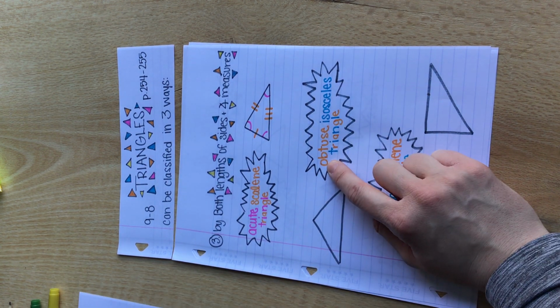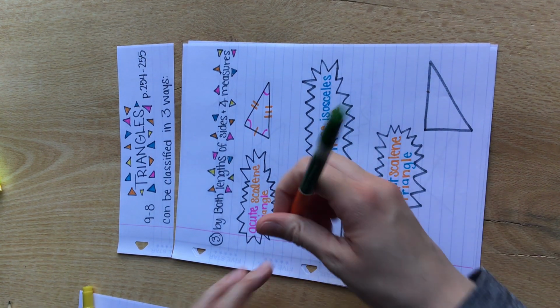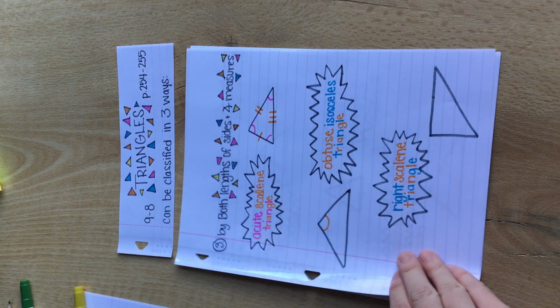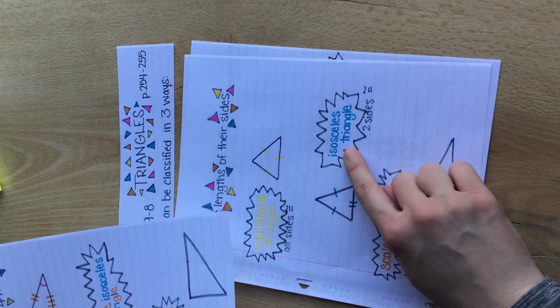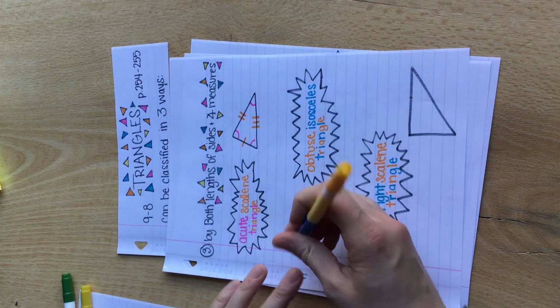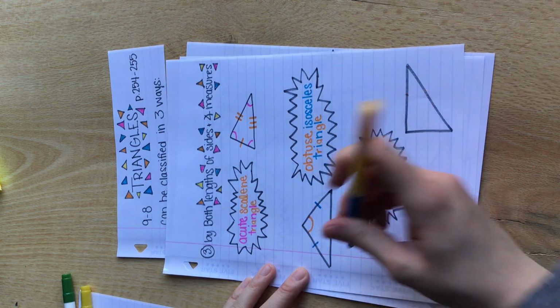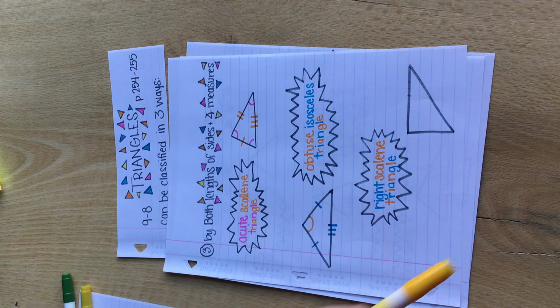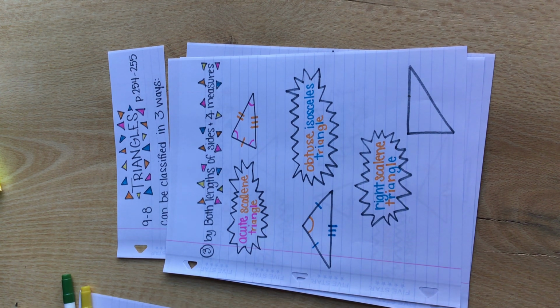Second, an obtuse. I know what that means. One of the angles is obtuse. Isosceles means two sides are equal. So let's look. This side and this side are equal. Oh, well, I'm going to mark it with 3. I meant to mark it with 2, but I got distracted by the window.